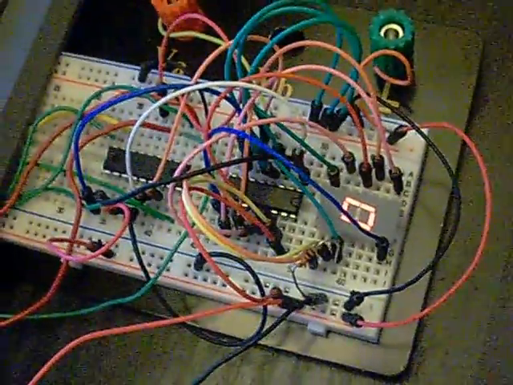Alright, this is a quick demo on how to interface this 12 key keypad to, in this case, a PIC processor and send the output on a small 7-segment display. This is the sort of data sheet on the keypad.